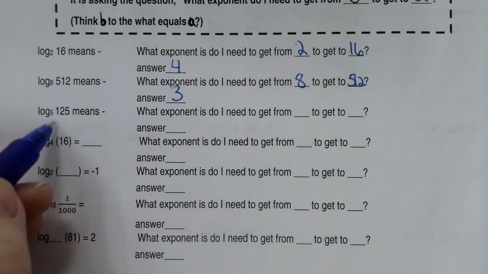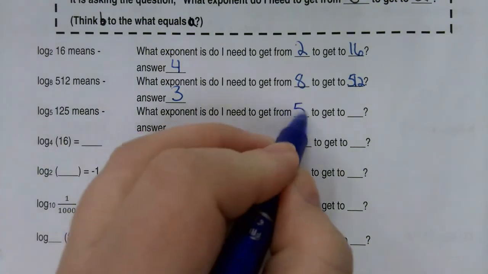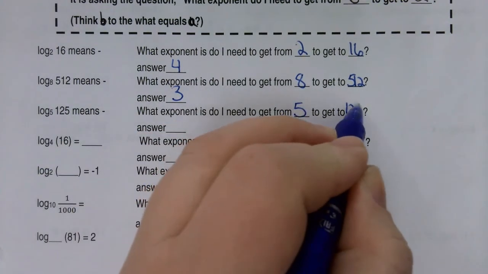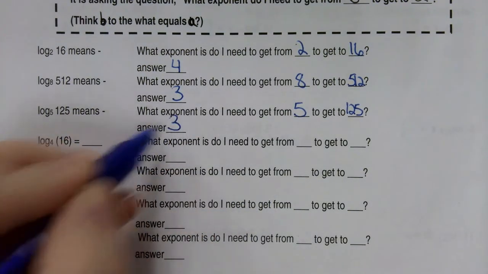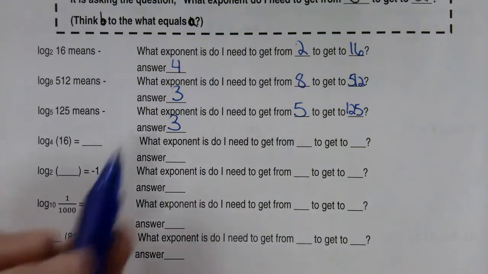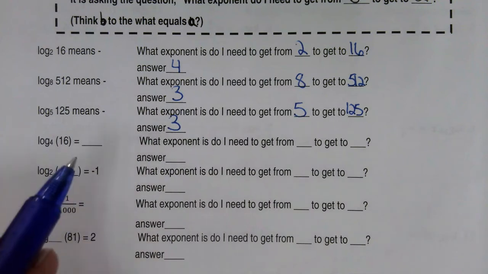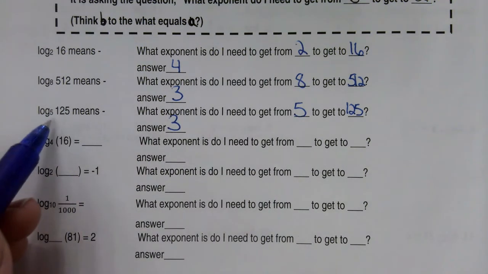Log base 5 of 125 simply means what exponent do I need to get from a base of 5 to get to 125? The answer is I need an exponent of 3. 5 to the 3rd gives me 125. They have a very close relationship with those exponential equations.